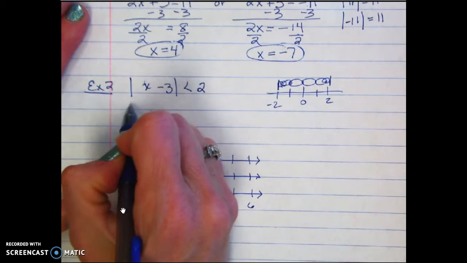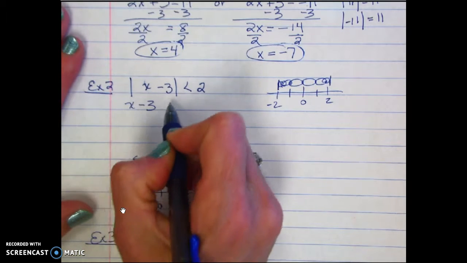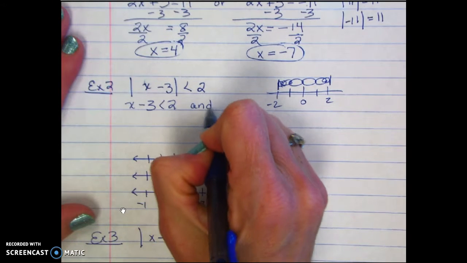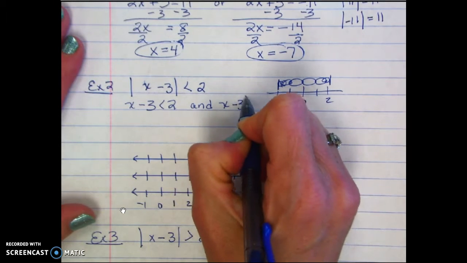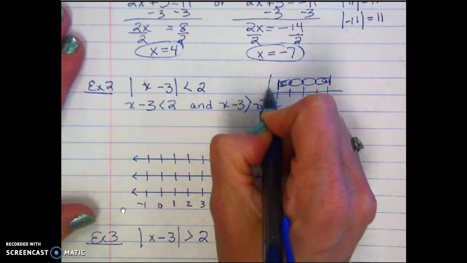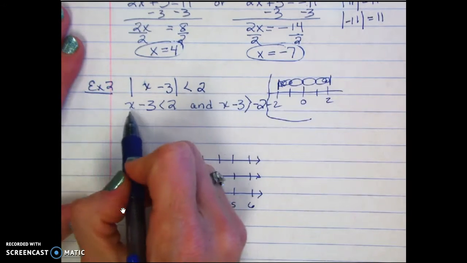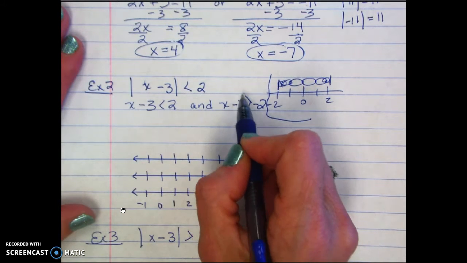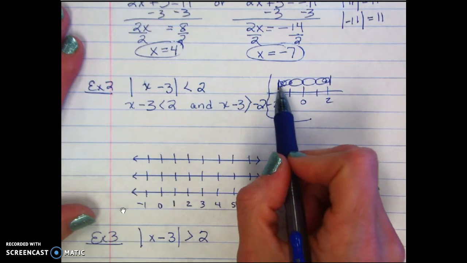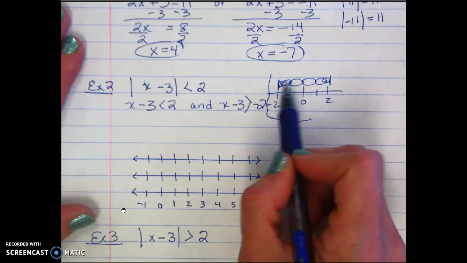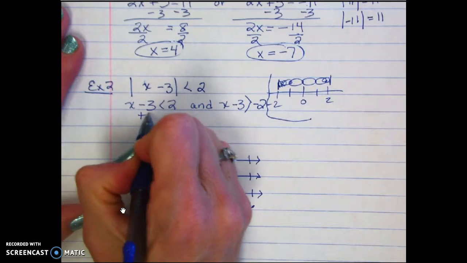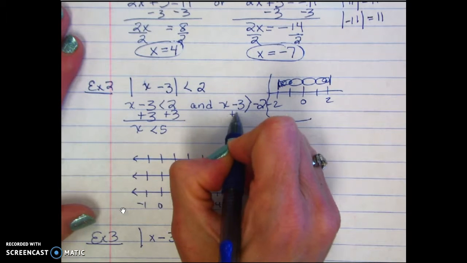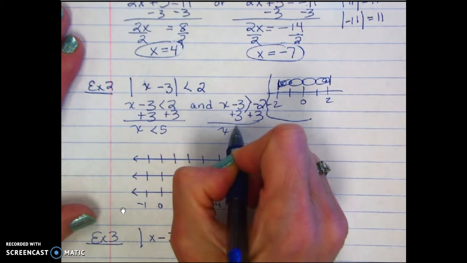We split these also. So we split this into x minus 3 is less than 2, just like we see there, and x minus 3 is greater than negative 2, kind of squeezing into that there. We want it to be larger than negative 2 and less than 2. We want it in between here. And then we solve these. If I add 3, x is less than 5, and if I add 3 here, x is greater than 1.